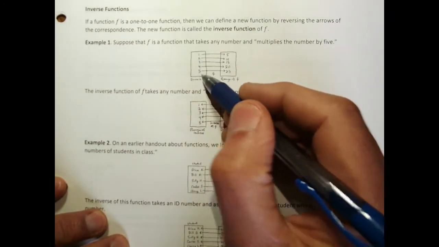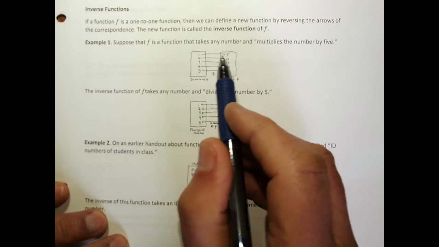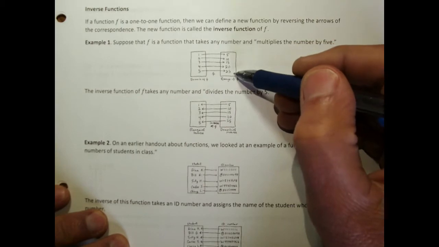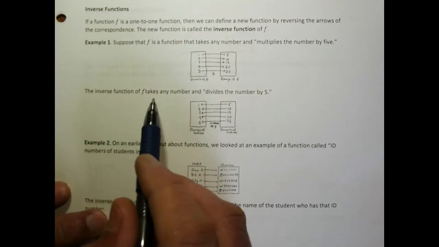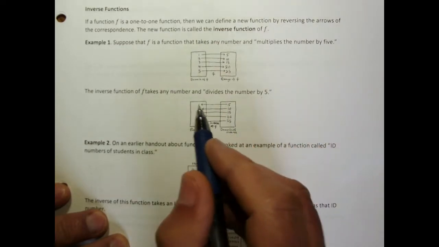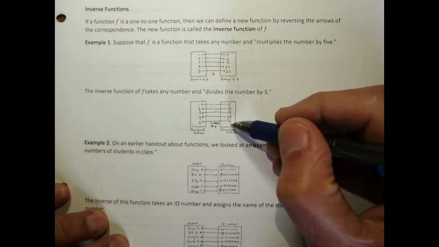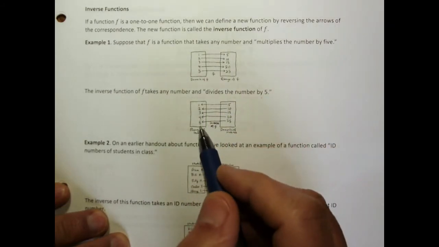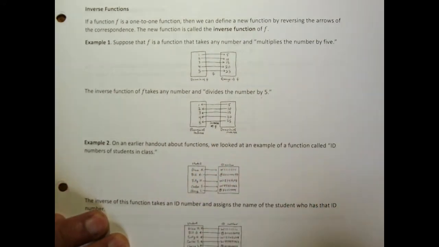So if we think of 1, 2, 3, 4, 5 as some numbers in the domain of f, when we multiply by 5, 1 times 5 is 5, 2 times 5 is 10, so on and so forth. We get 5, 10, 15, 20, 25, some numbers in the range of f. The inverse function of f reverses that process, takes any number, and divides by 5. Visually, we can just point the arrows in the reverse direction, so the 5, 10, 15, 20, 25 box becomes the domain of the inverse, and the 1, 2, 3, 4, 5, the numbers we get after we divide by 5, are values in the range of the inverse.